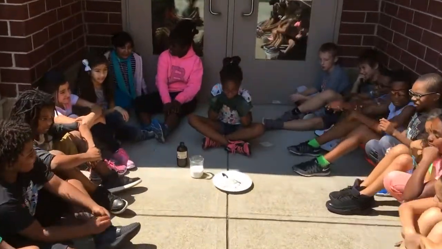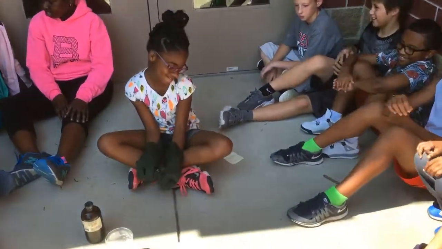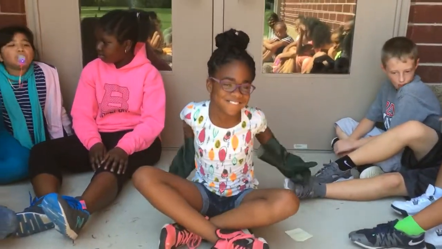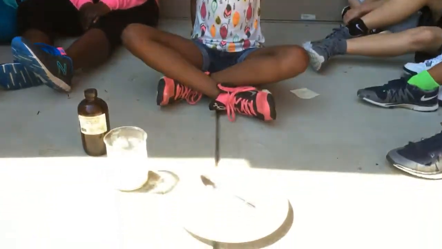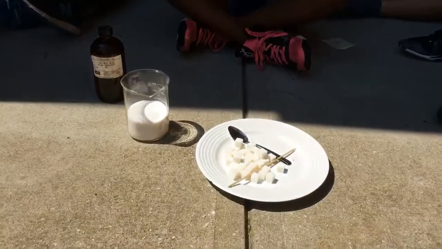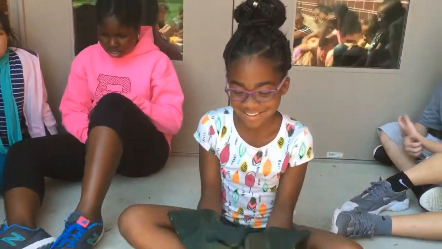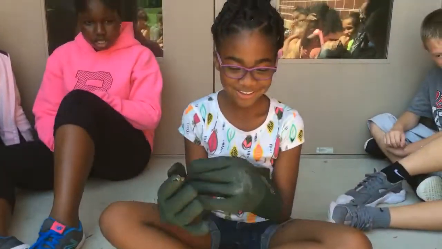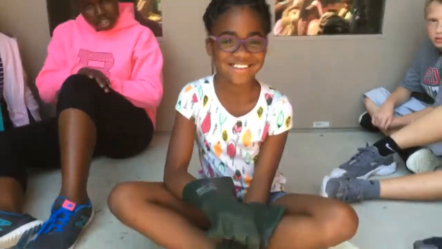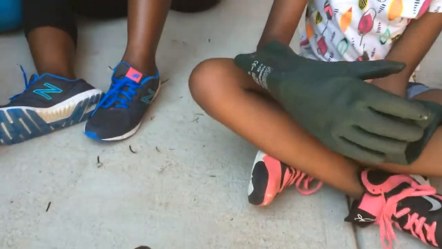Today we're learning about chemical potential energy, and I'm here with Jada, and Jada's got a beaker full of sugar, and she's got some sugar cubes. And Jada, what are you going to pour on that sugar there? Sulfuric acid. So we're going to very carefully open up our sulfuric acid.